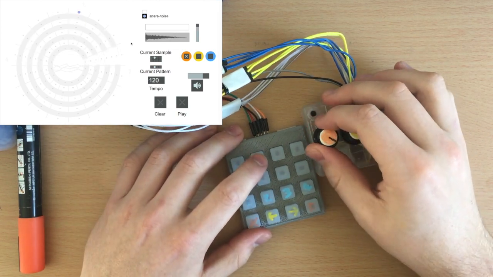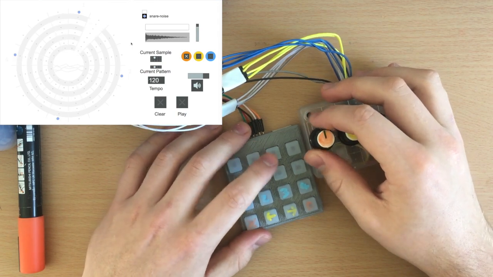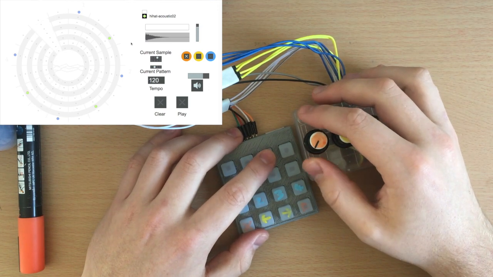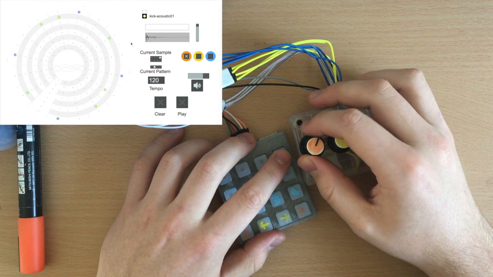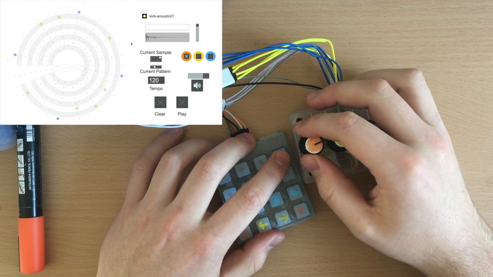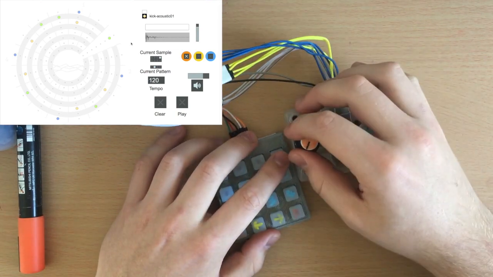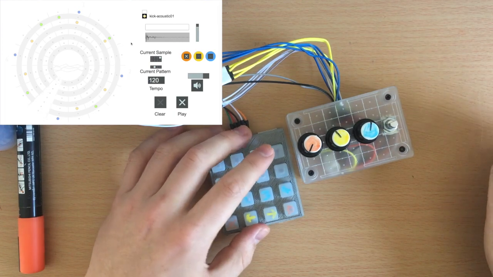So if I wanted to add a snare on every beat, and then add some hi-hats in between it, maybe mix it up a little bit here, and then add some kicks, and then you can just play it like that.